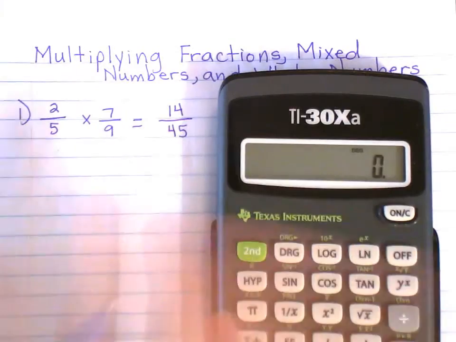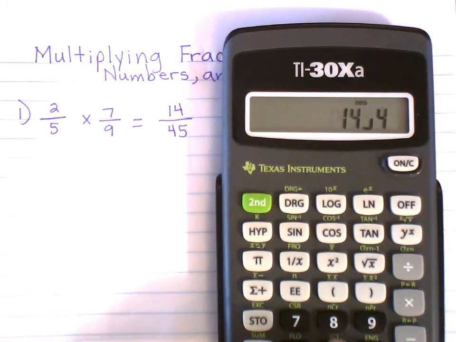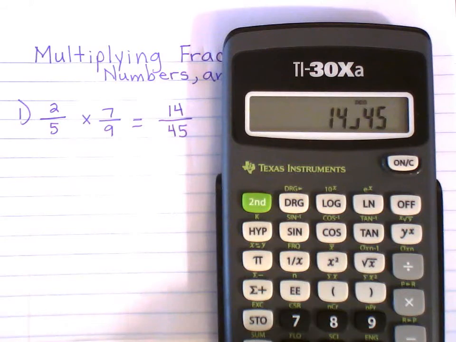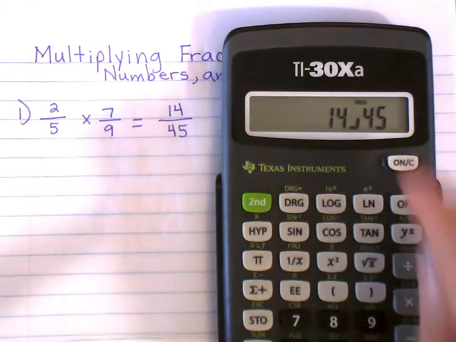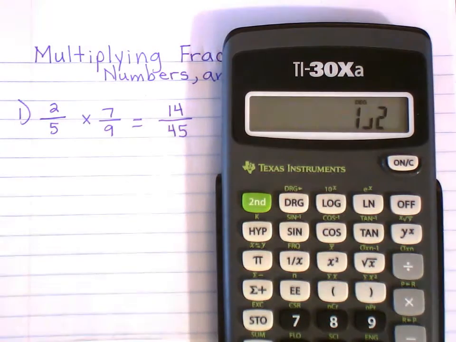Now, the trick. You guys really don't need your calculator. But just to prove that this is simplified, if you press equals, it doesn't do anything. Whereas if I did like 5/10, we know that's the same as 1/2, and I press equals, it'll simplify it for you.